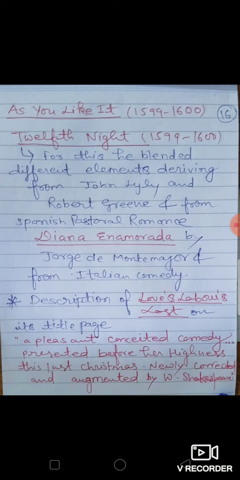For this play, Twelfth Night, Shakespeare blended different elements, and he took those elements from John Lilly and Robert Greene. These two were university wits, and they are known for their comedies. So some elements he took from these two dramatists, and from Spanish pastoral romance.